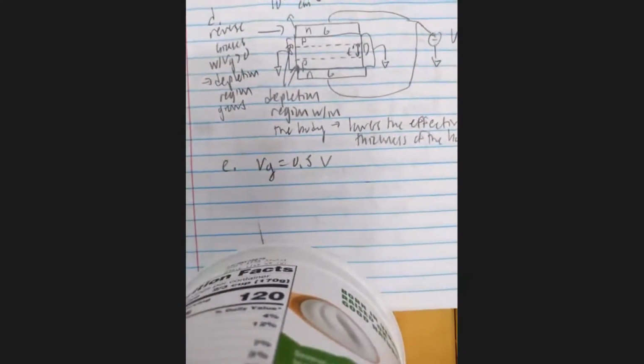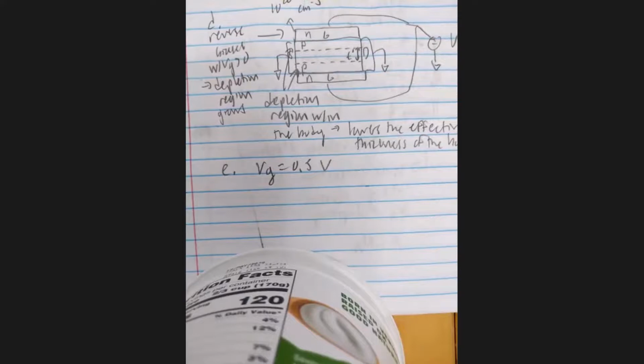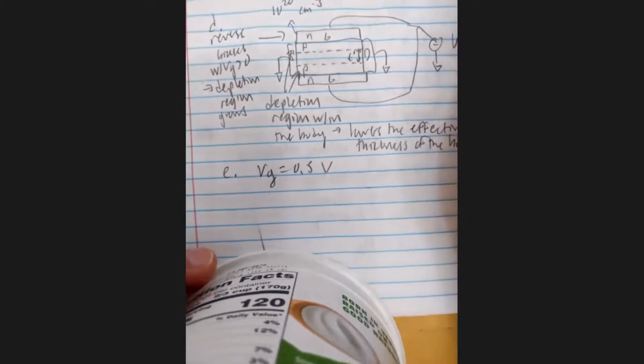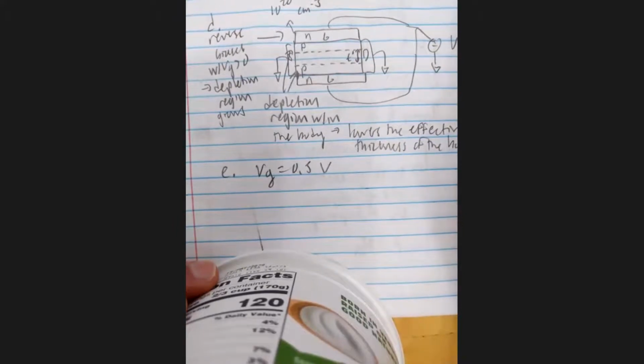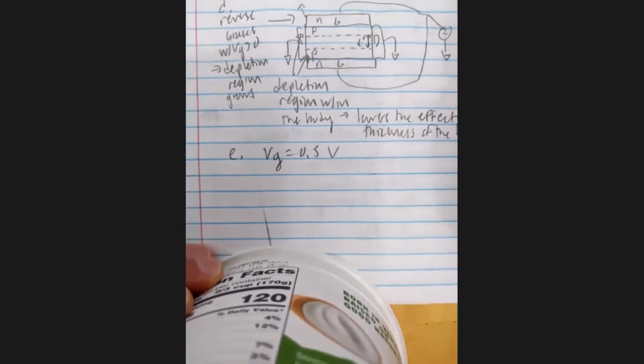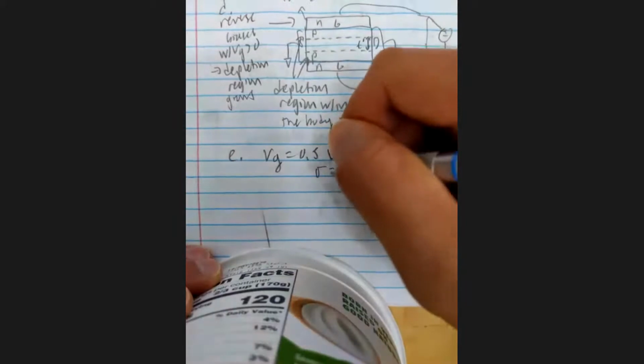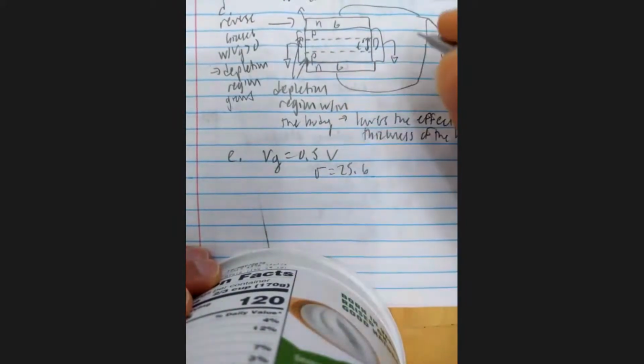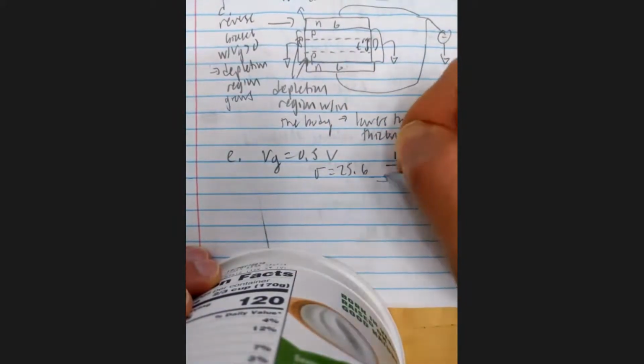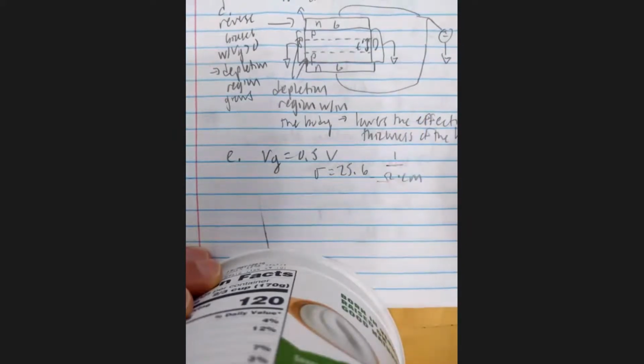Okay, so now this is more or less a plug and chug of what happens when we change the applied bias from the static 0 volts. Once again, we'll use sigma as 25.6 Siemens per centimeter, because the doping has not changed, so the conductivity will be the same where it's conducting.